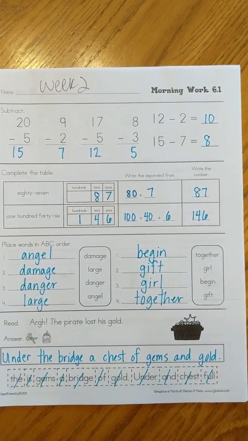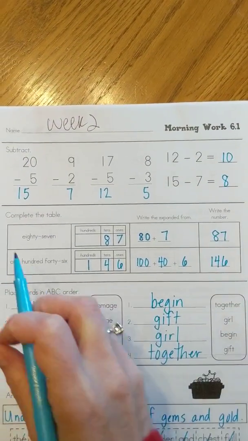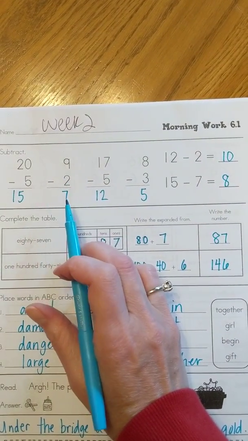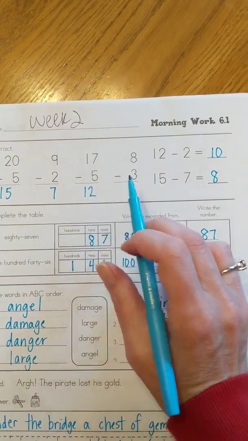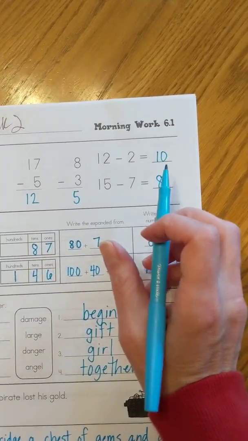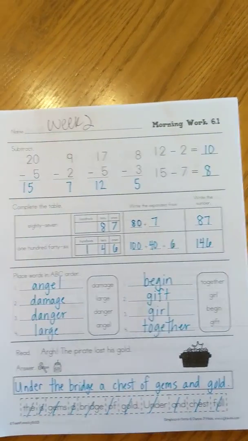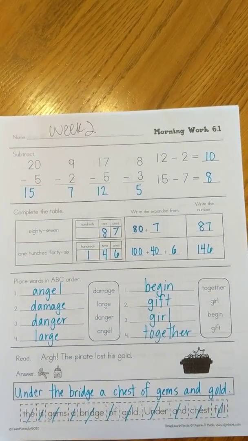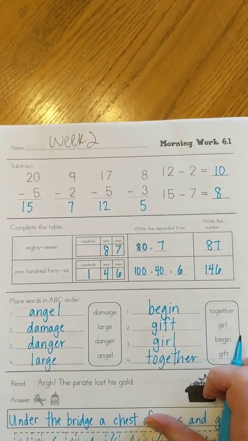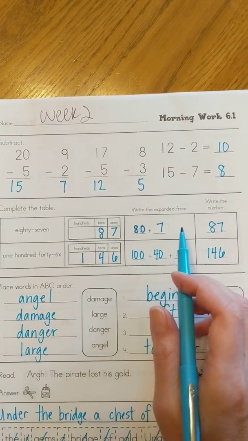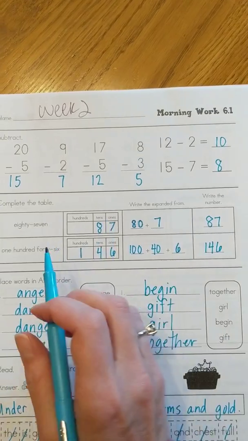Okay, and now we're ready to go over our answers. So for our subtraction facts, 20 minus 5 is 15, 9 minus 2 is 7, 17 minus 5 is 12, 8 minus 3 is 5, 12 minus 2 is 10, 15 minus 8 is 7. And again, remember, you can use the strategies that we've learned about: doubles, doubles plus or minus 1, counting up, counting back.